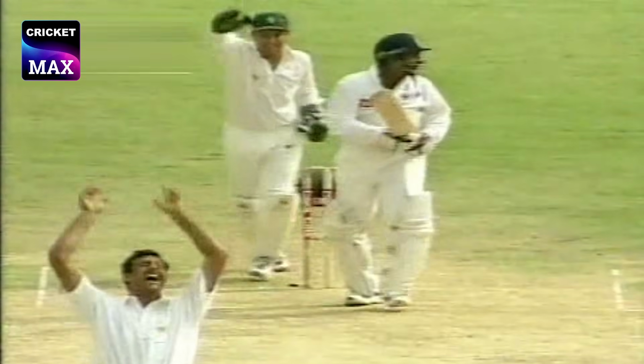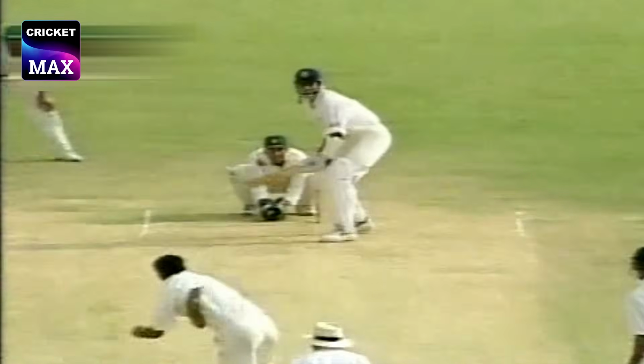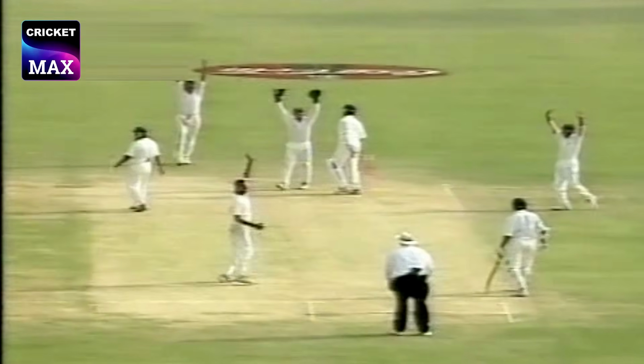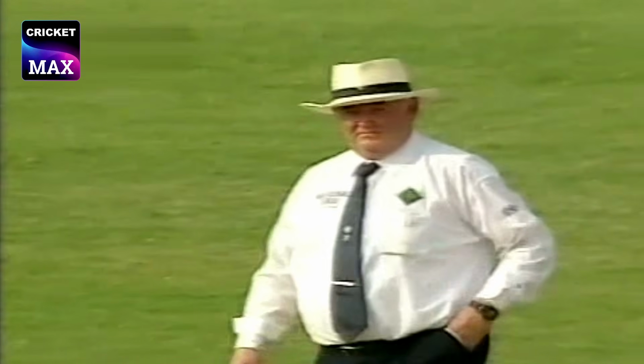Oh, that's a poor shot. He's given him... That's a poor shot. That really is a poor shot from a quality player. That's up in the air. Arshad Khan has struck. He didn't know. He was still appealing.